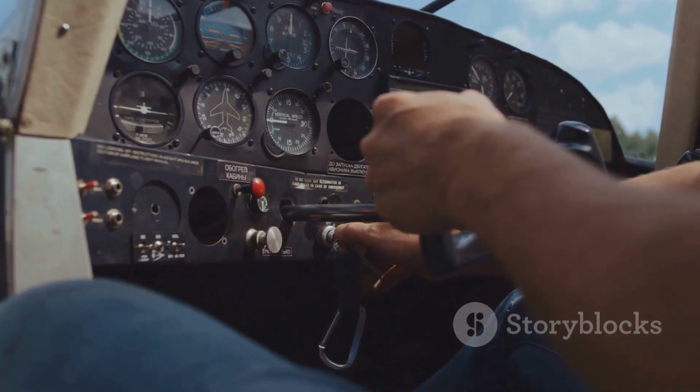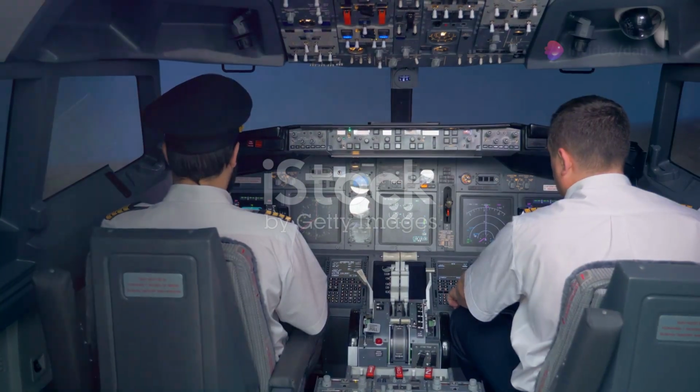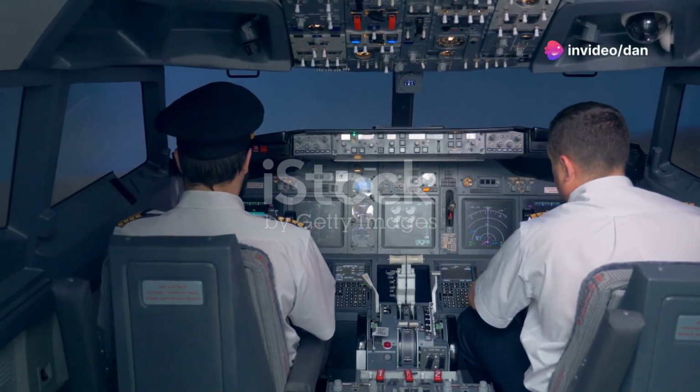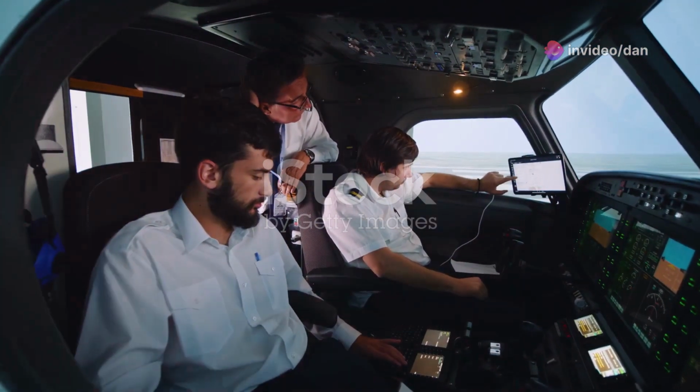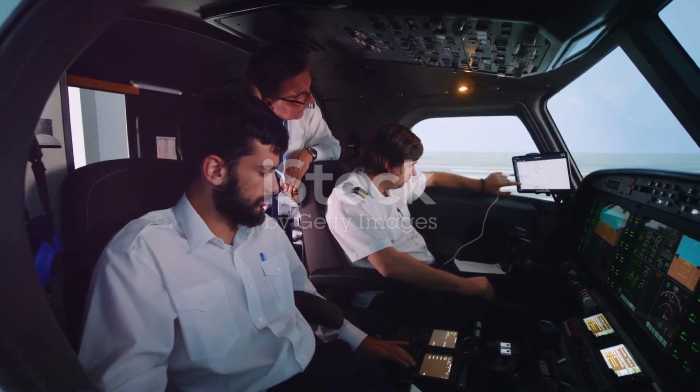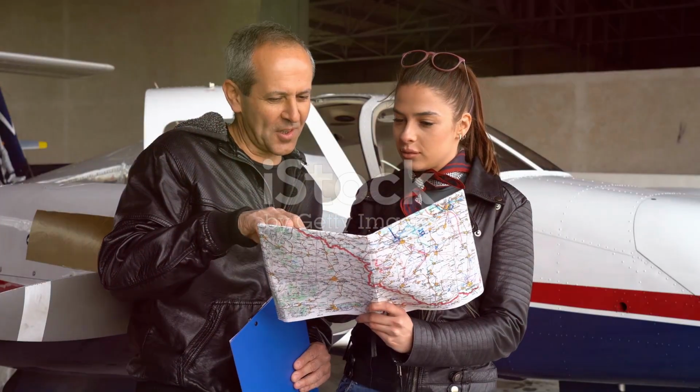Ready for takeoff, training and checking requirements. Beyond pilot certification, both Part 121 and Part 135 mandate comprehensive training programs designed to equip pilots with the knowledge and skills necessary to handle a wide range of operational scenarios.